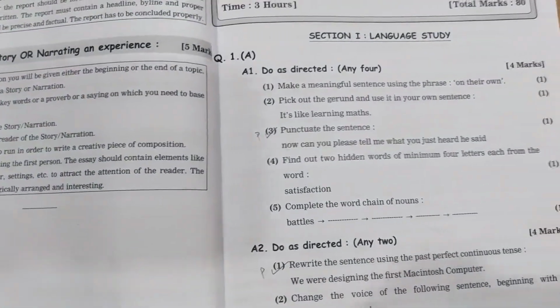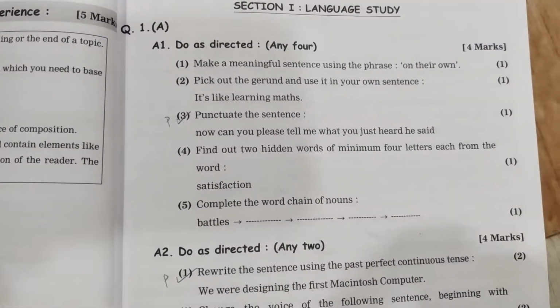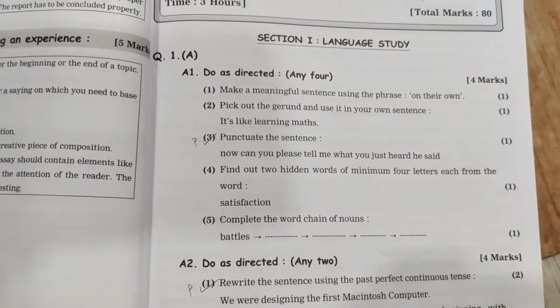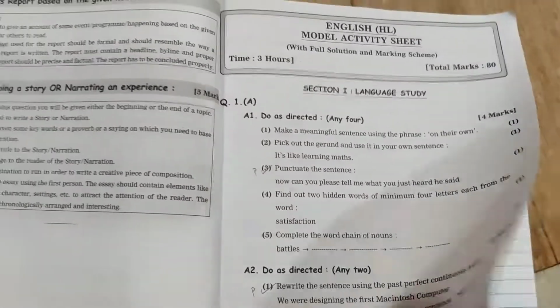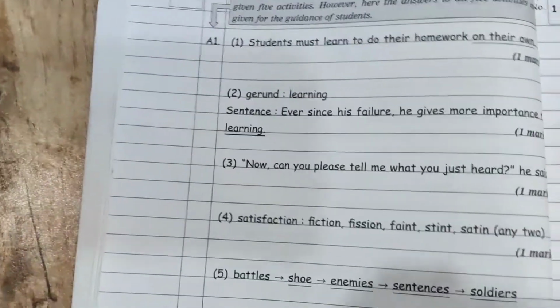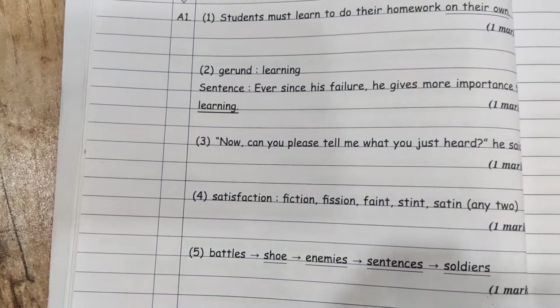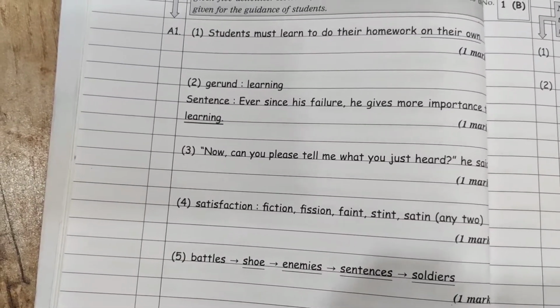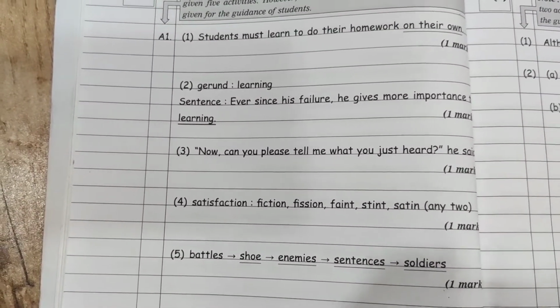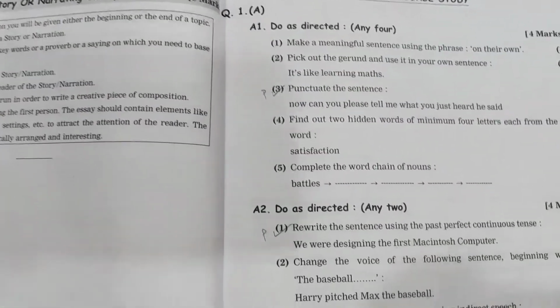Next question, you have to punctuate the sentences. Now can you please tell me what you just heard he said. So for this sentence you have to punctuate it. The answer is in inverted commas: "Now can you please tell me what you just heard?" he said, and give a full stop over there.